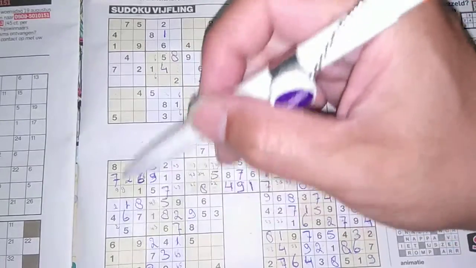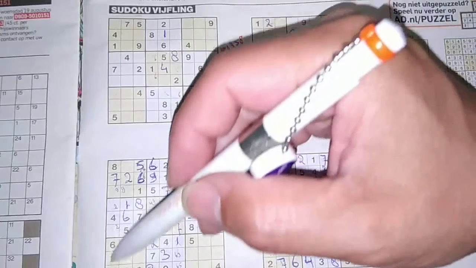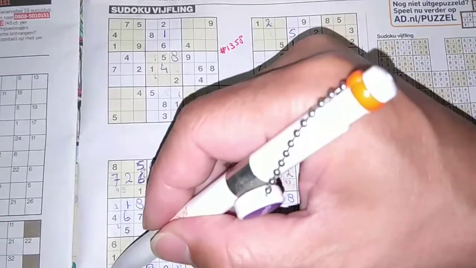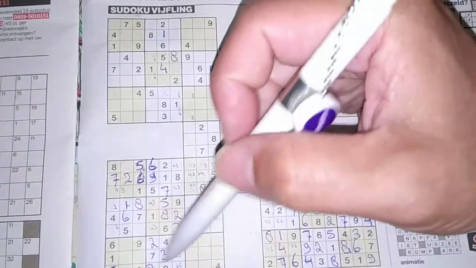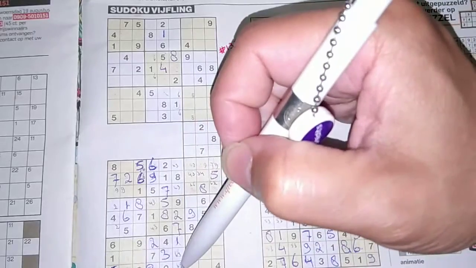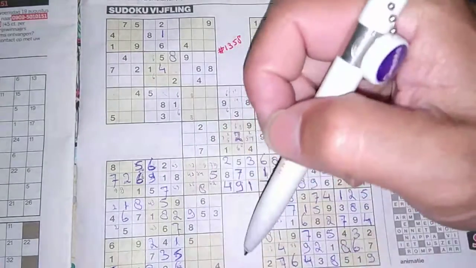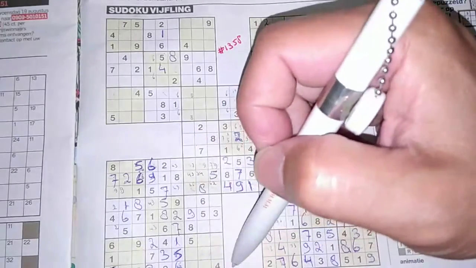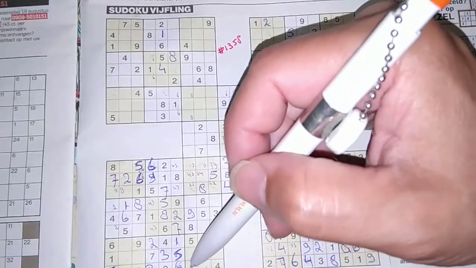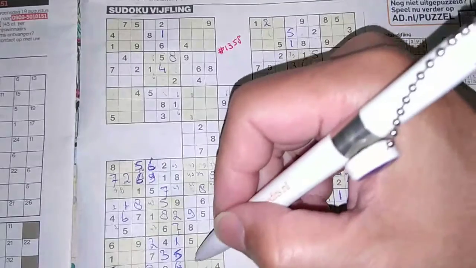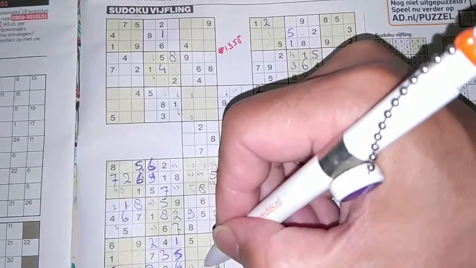5 in this column. 5 in the second column. So the first column, the only place for the 5 should be there. Now I have a 5 here, so this cannot be a 5 anymore. This should be the 5 and this should be the 6. 2 boxes left in the last row for the numbers 1 and 3. Let me mark them. 1 and 3.